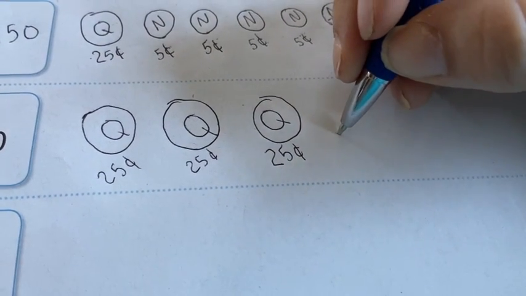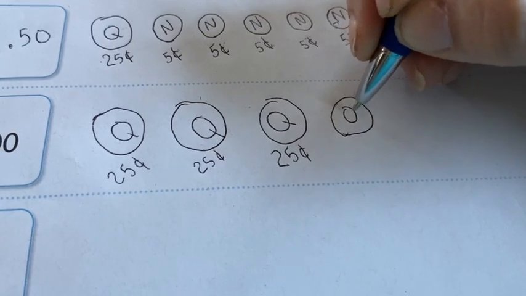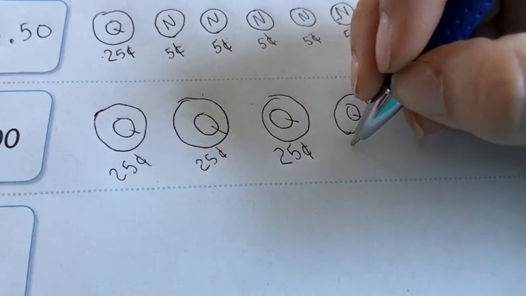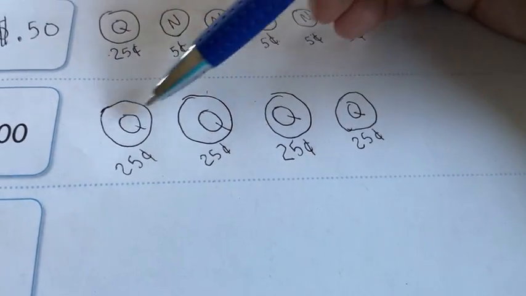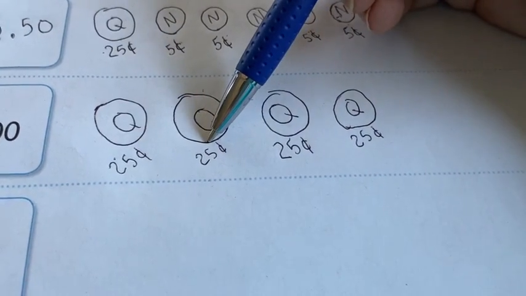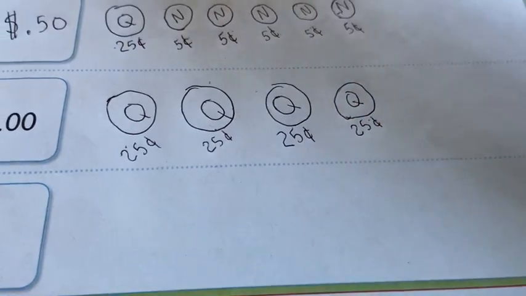And now we need the 4th 25, and we're using ordinal numbers again. 25 cents. 25, 50, 75, $1 in quarters.